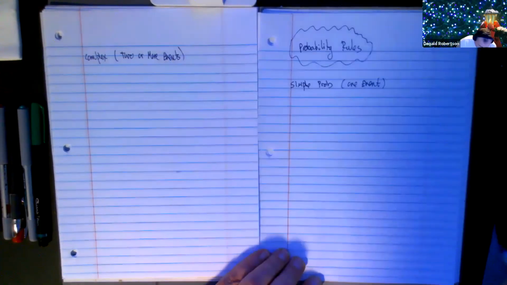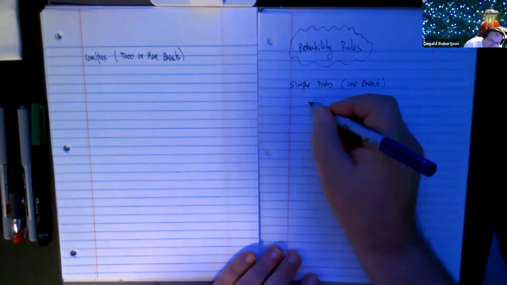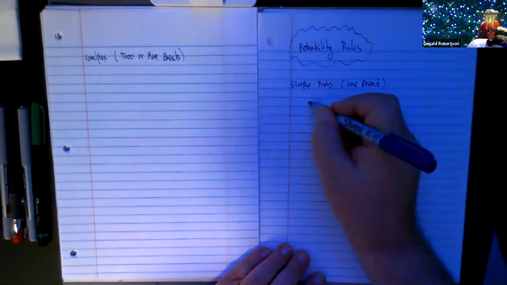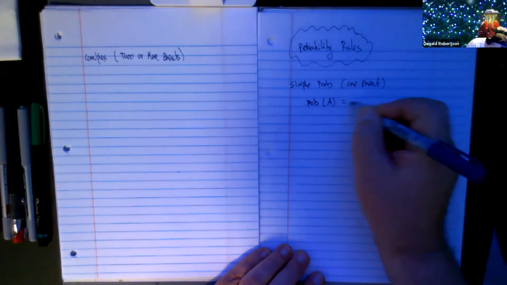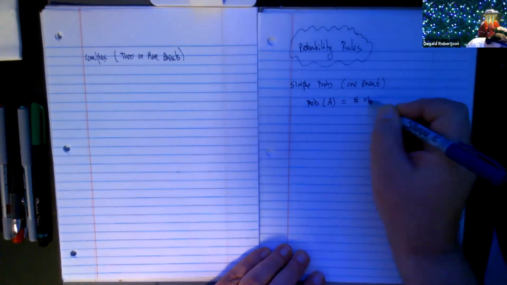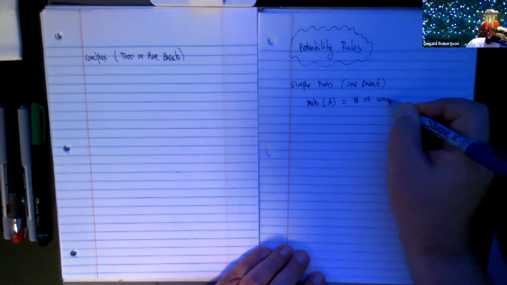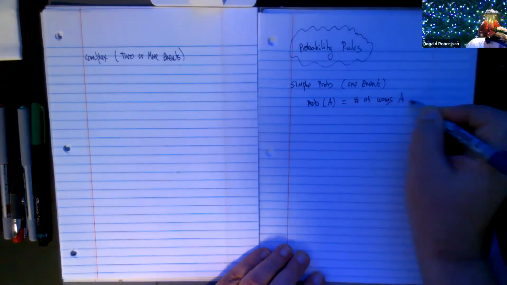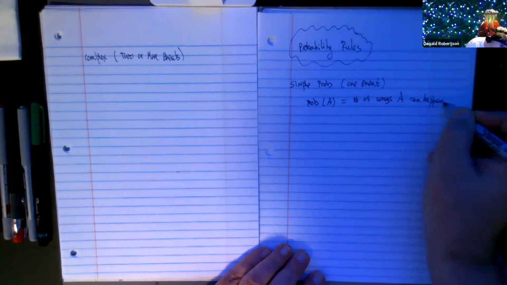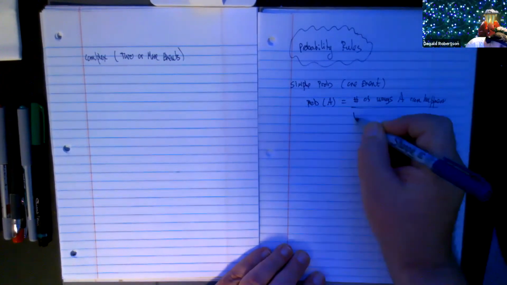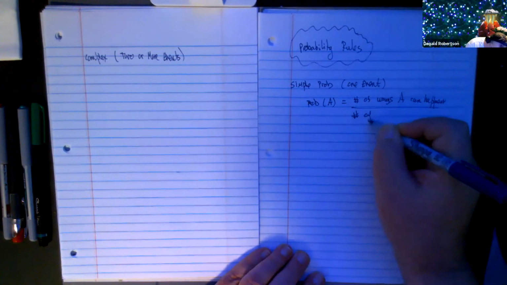Right, so if you're looking at a single probability, I'll just put this in for completeness: the probability of A is essentially the number of ways A can happen, and then you divide it by the total number of things that could happen.